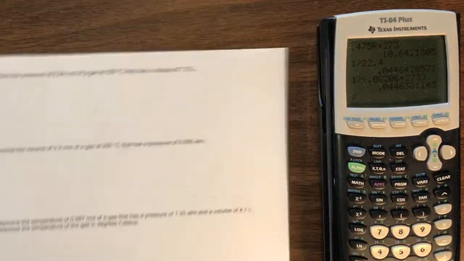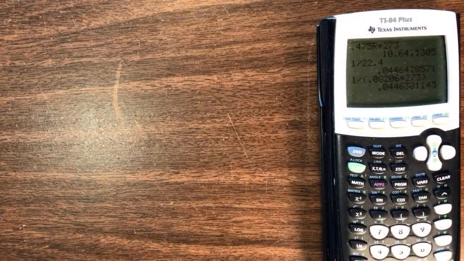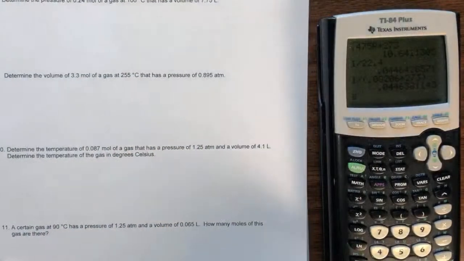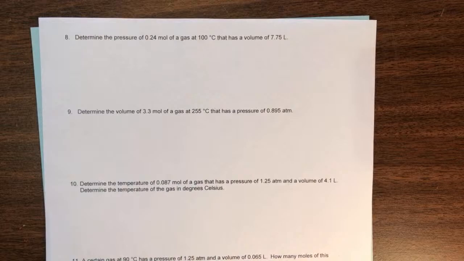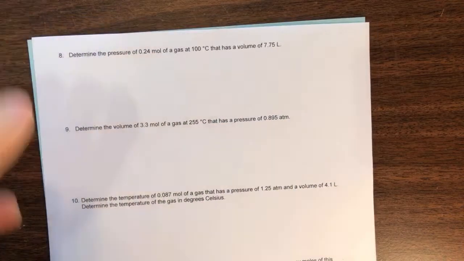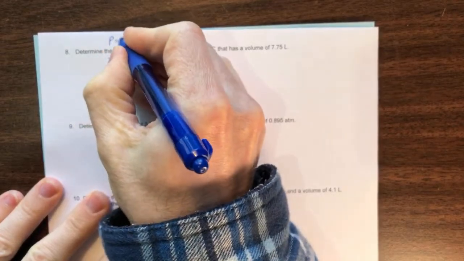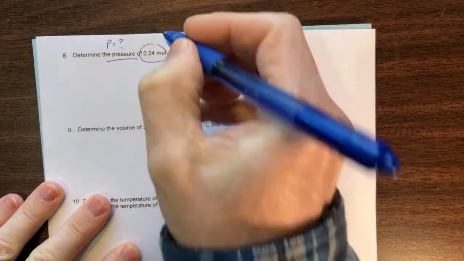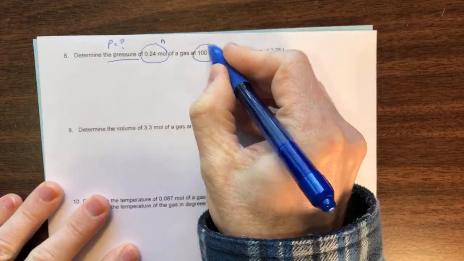The back page is this one right here. We are determining the pressure, in this case, number 8. P is what we're solving for, and 0.24 moles of gas right away, we can see, okay, that's going to be n. This is the temperature, right?